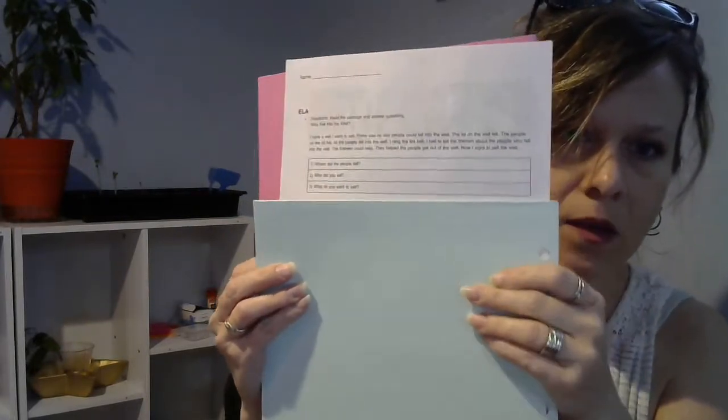The ELA assignment up here is your reading, writing, and language. So the directions say, read the passage and answer questions. That's what we were going to do. And then there's the title, Who Fell into the Well? Okay, so Miss Camille's going to read it. I'm going to start with the title. I'll read that one more time. So you can put your finger right here on this word. I will read this out loud, follow along, and then work on the questions. You can pause and read it to yourself or to a grown-up or someone else in the room, and then come back and start again for the questions.